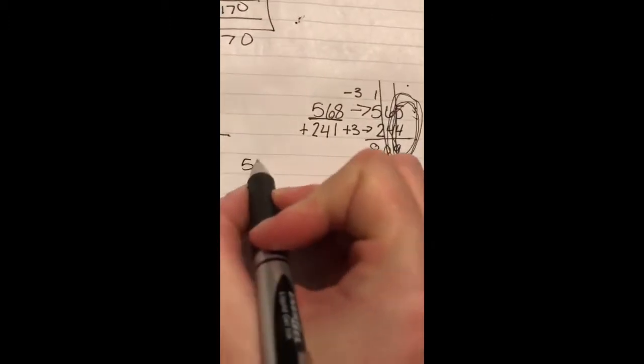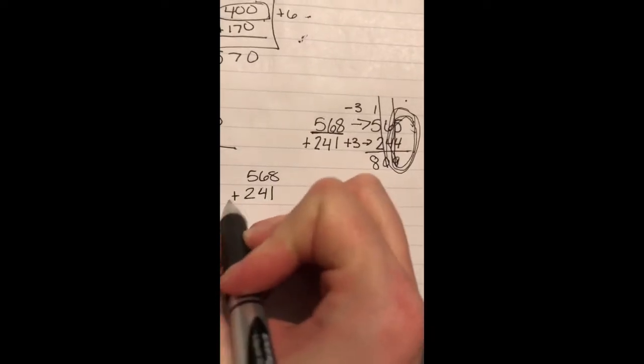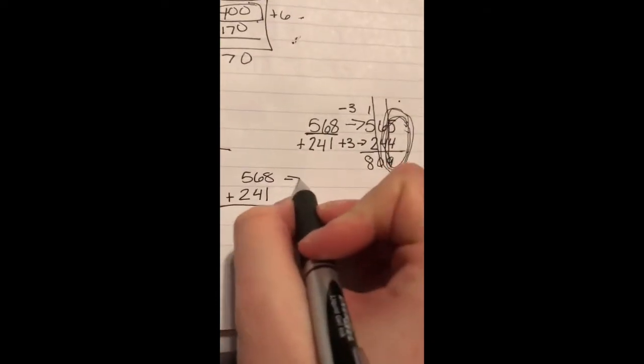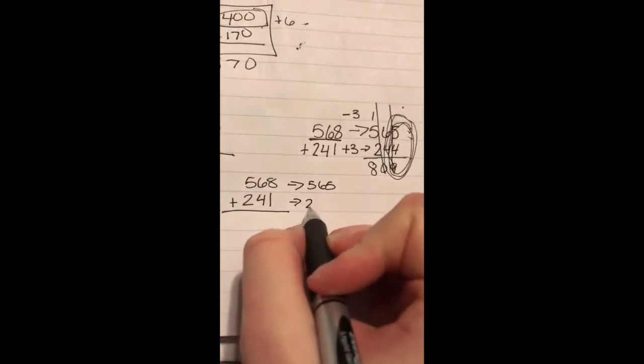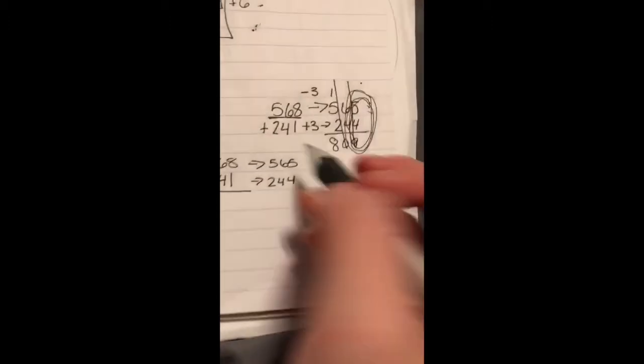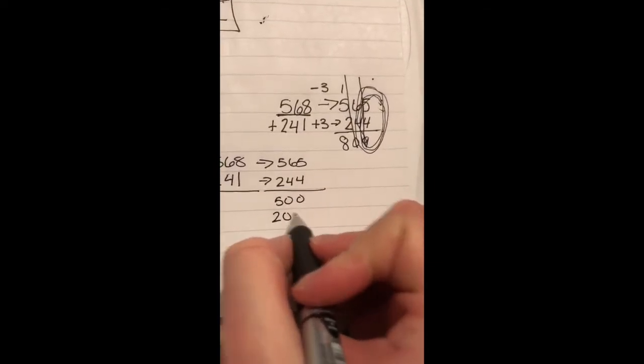Another way to do wishful thinking also is, let's take the same number, 560, 241, let's add that. So let's say that we switch this one to the same as what we did before, 565 and 244. So another way to break this down to make it a lot easier, let's say we wish that this number was 500 and this one is 200.